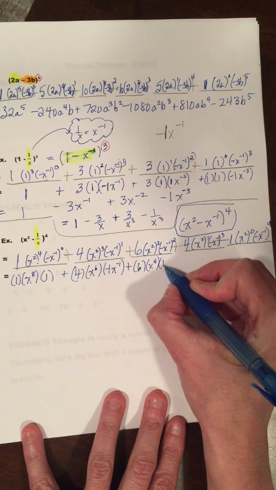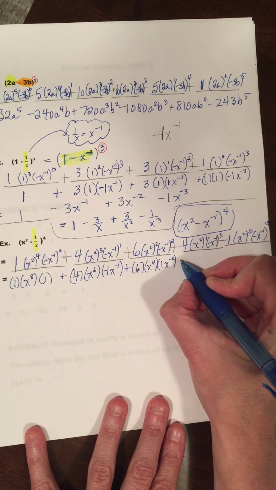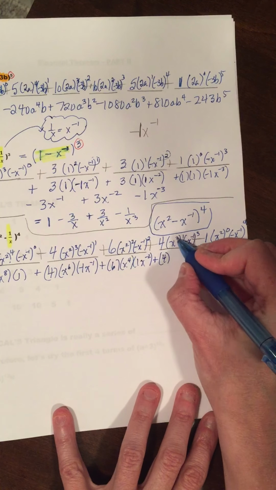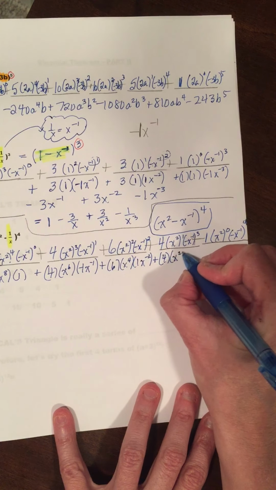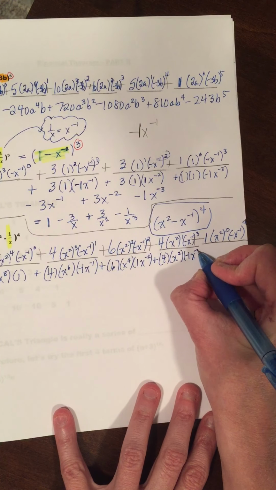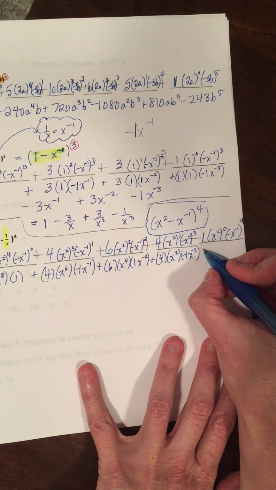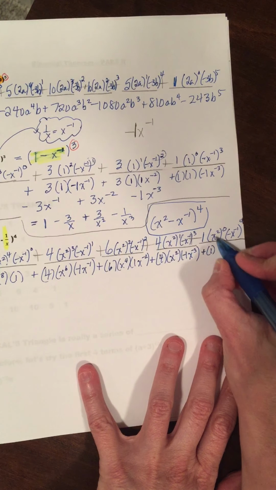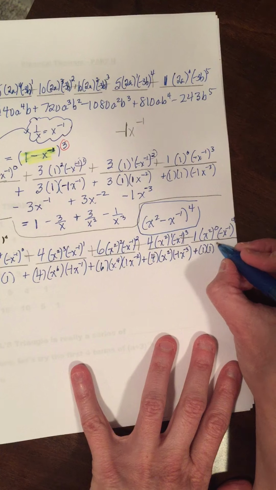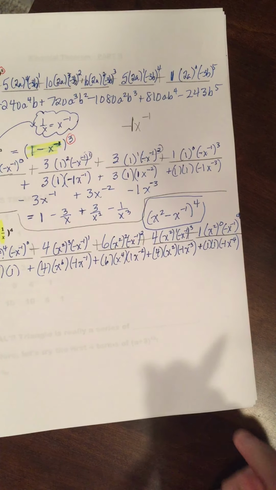Negative 1 squared is 1, x to the negative 1 times 2. Not bad. 4. X squared to the 1 is x squared. Negative 1 cubed is negative 1, x to the negative 3. Keep going. 1 is 1. X squared to the 0 is 1. Negative 1 to the 4 is negative 1, x to the negative 4.